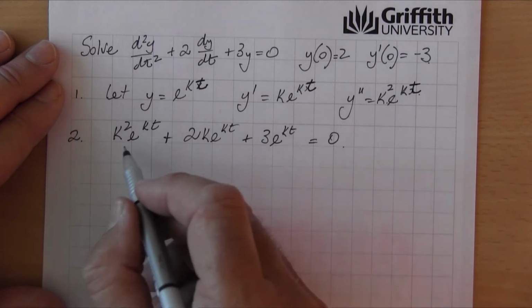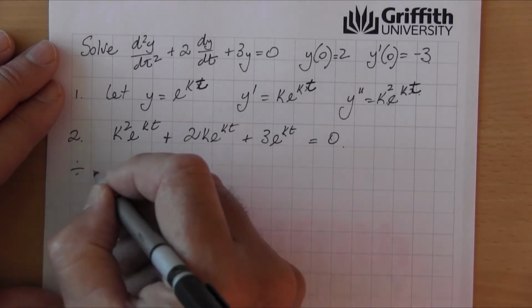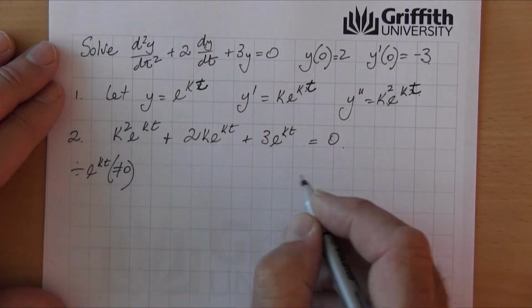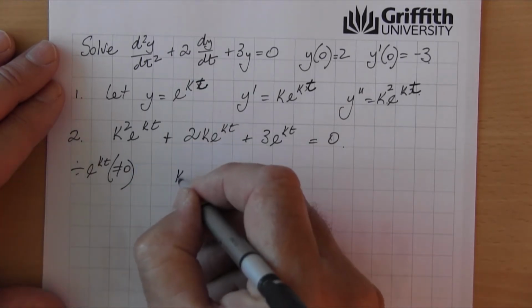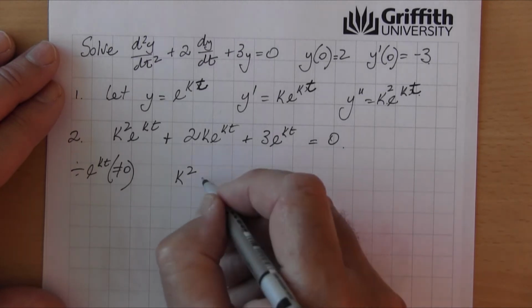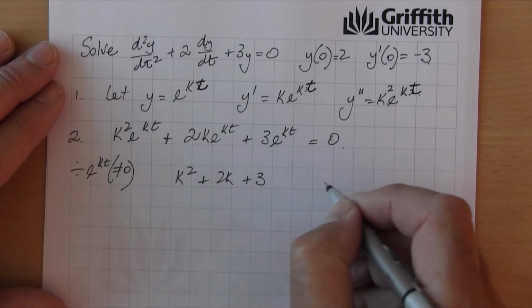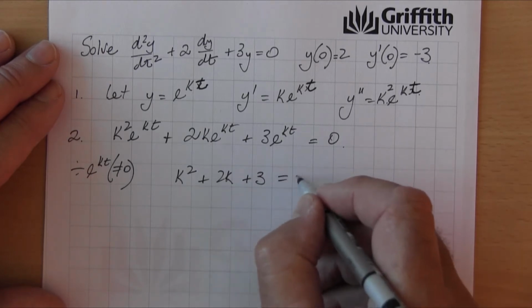Okay, now we can divide by e to the kt, unequal to 0, and we get k squared plus 2k plus 3 equals 0.